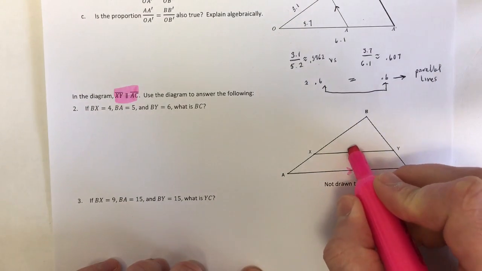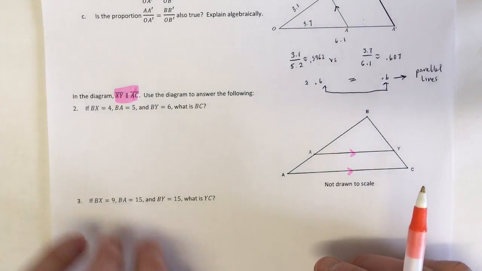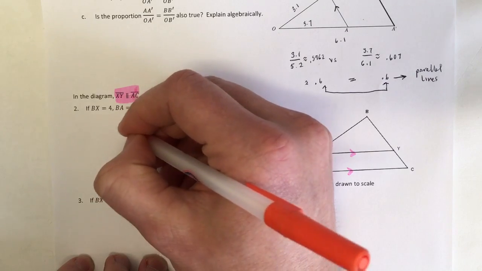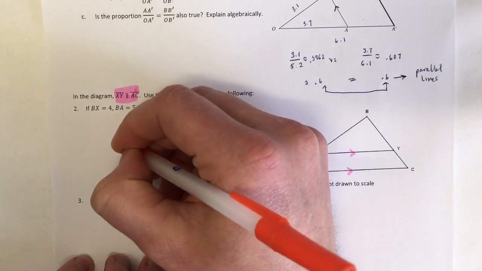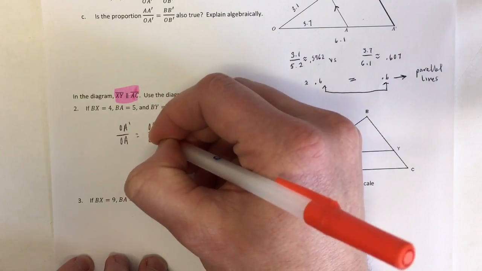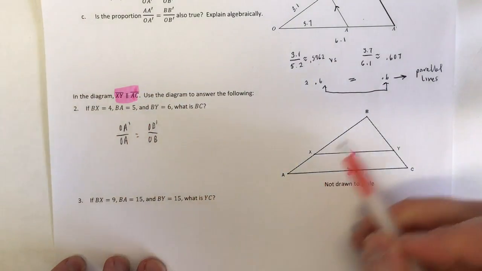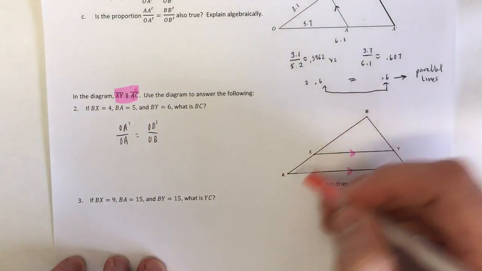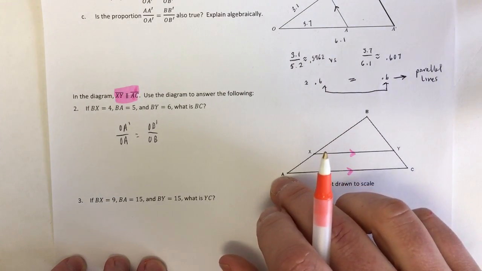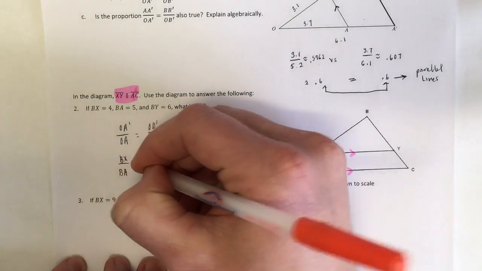So it's important that this is not drawn to scale. We can sort of use this idea to solve a question. So OA' over OA and OB' over OB. Keeping that formula in mind, what I can do is look at OA. Well, you get to choose, but let's just say that is BX over BA.